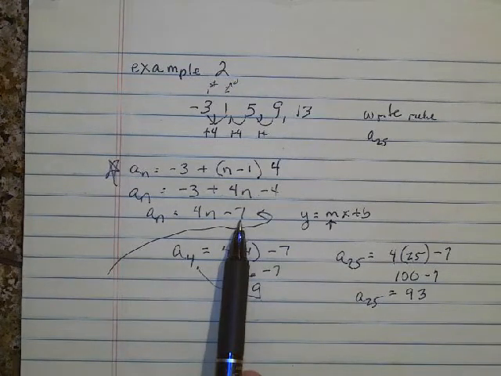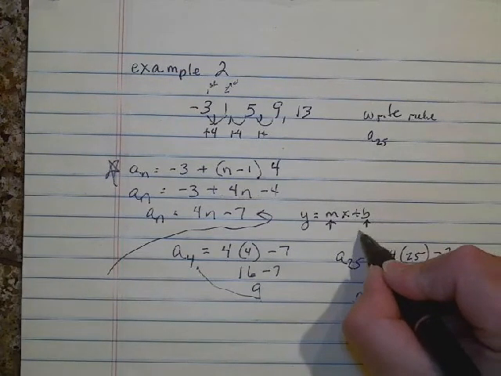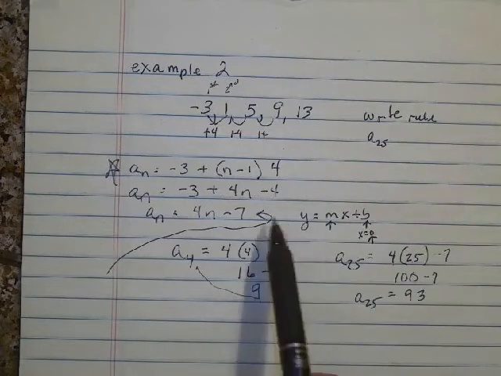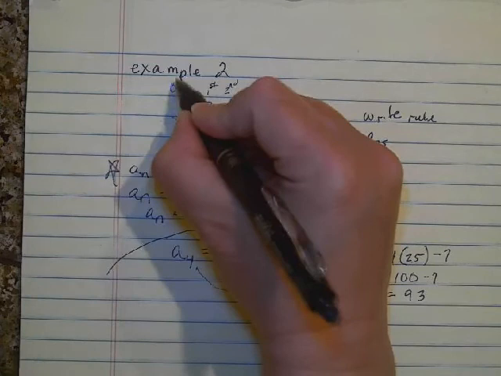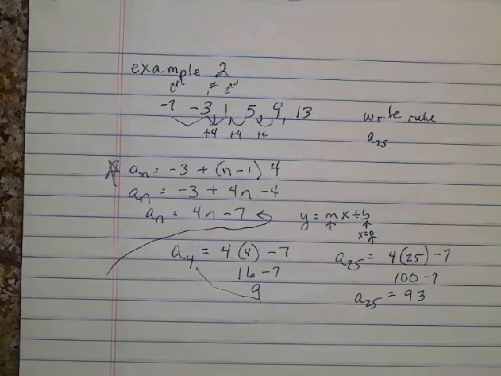And this number actually represents the y-intercept, the place where x is 0, so the 0th term. So if I go back and think about this example, if I went back to the 0th term, I would be at -7. So some of you may want to just look at the sequence and find it by using y equals mx plus b. And I'll talk about that again in the 3rd example.